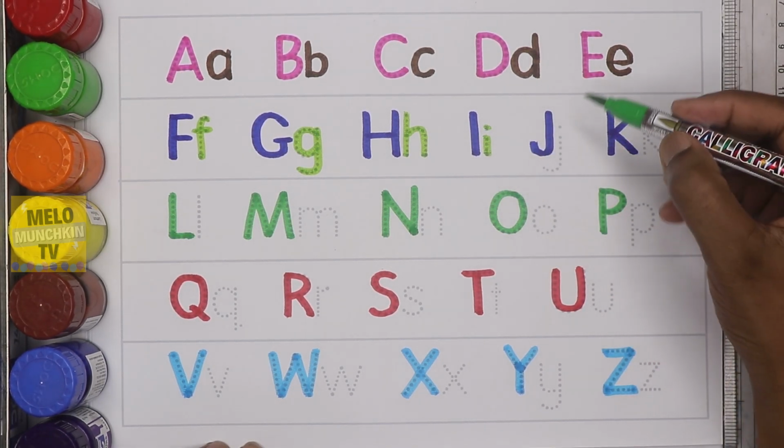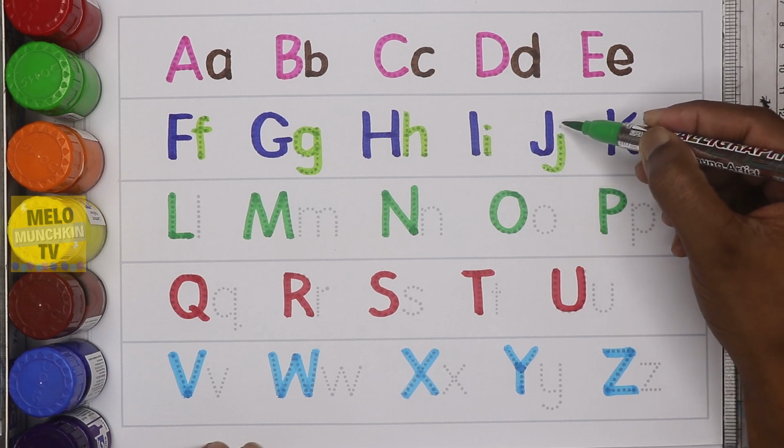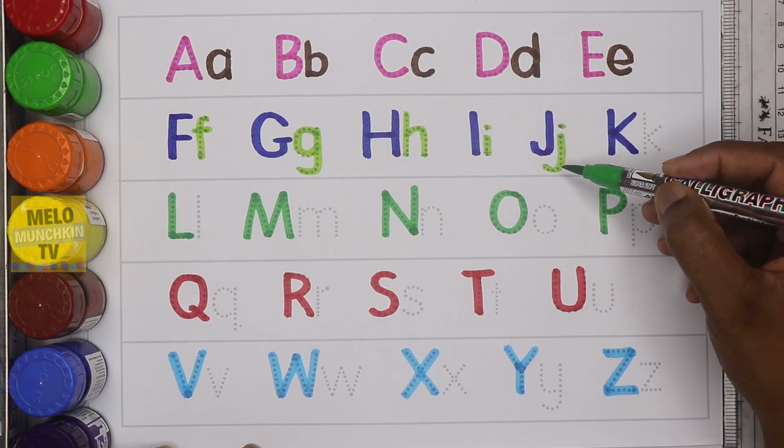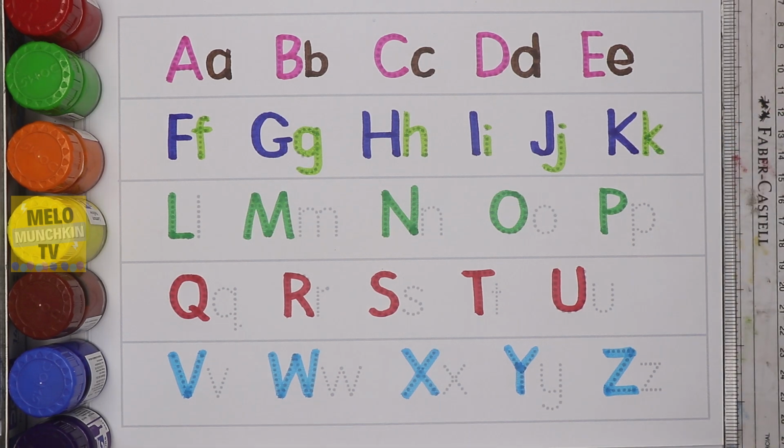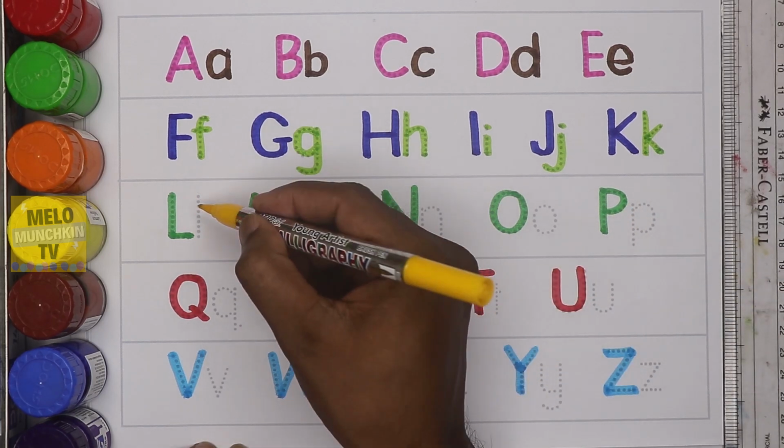I. Small letter I. I for ice cream. J. Small letter J. J for jacket. K. Small letter K. K for kite. Next I'll take yellow color and write after K. So after K it is L.